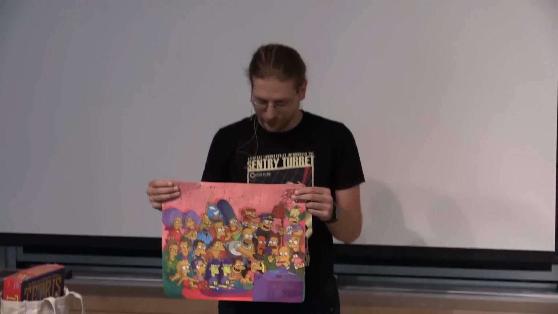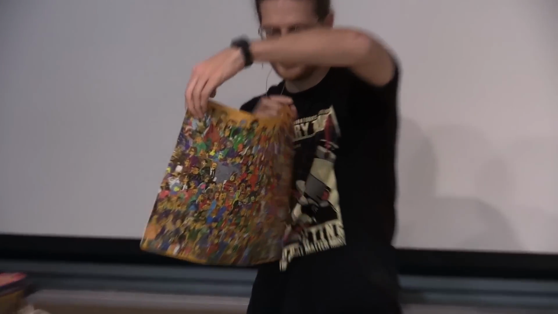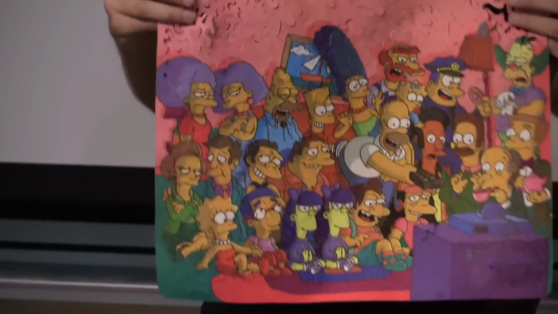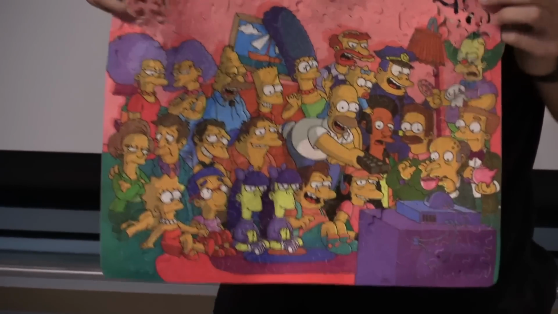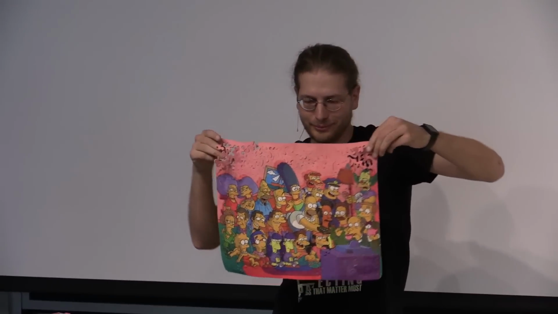All right, this is the one-piece jigsaw puzzle in solved state. It's Simpsons edition. So you get it. Ta-da.